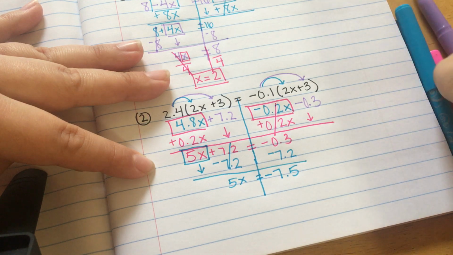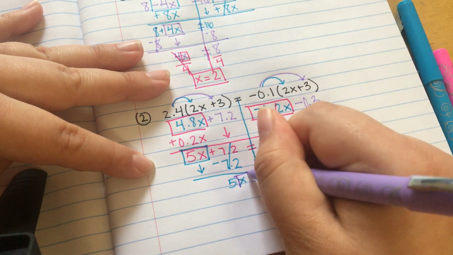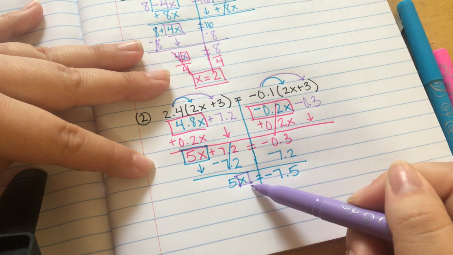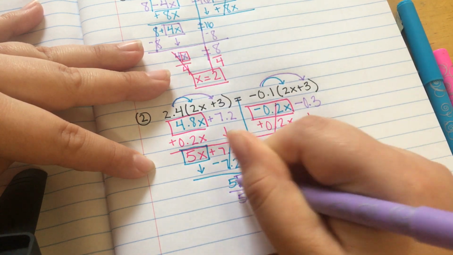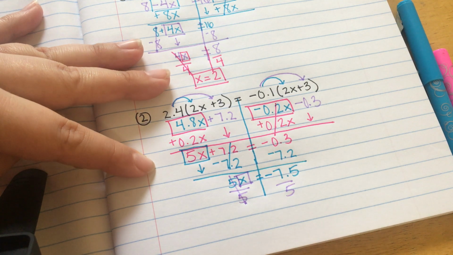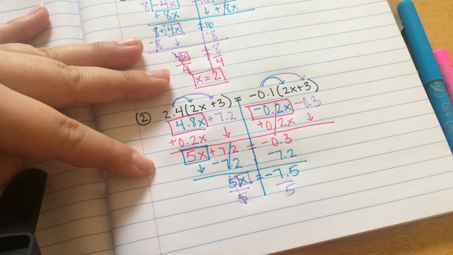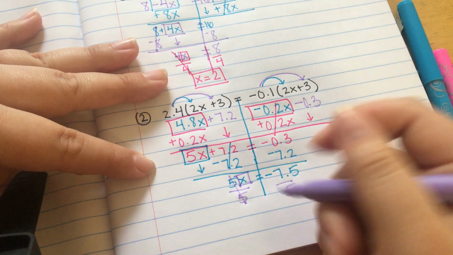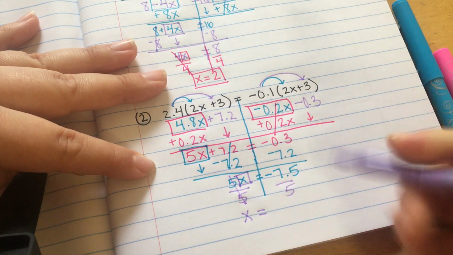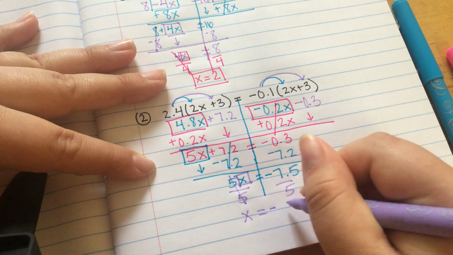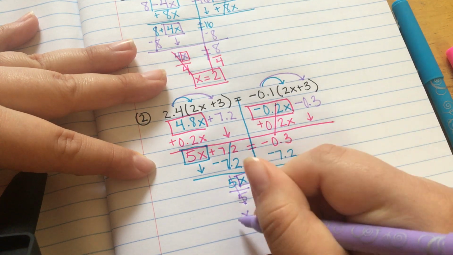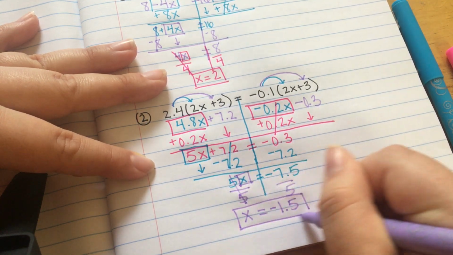My very last step here is to box my variable one more time. This is like 5 times x, so I want to divide both sides by 5. 5 over 5 cancels. So I have x equals negative 7.5 divided by 5, which gives me negative 1.5. And that's my answer.